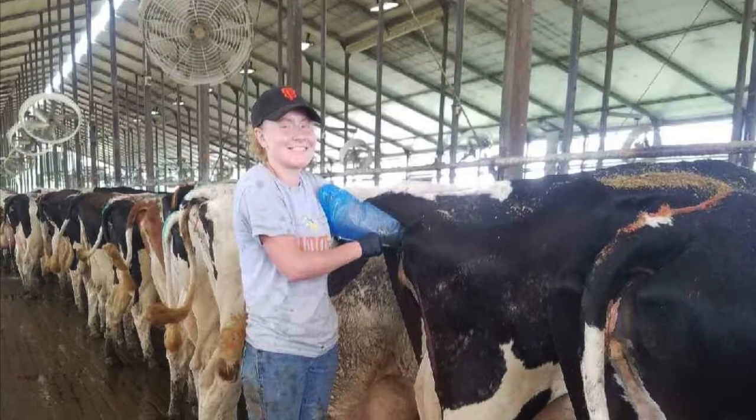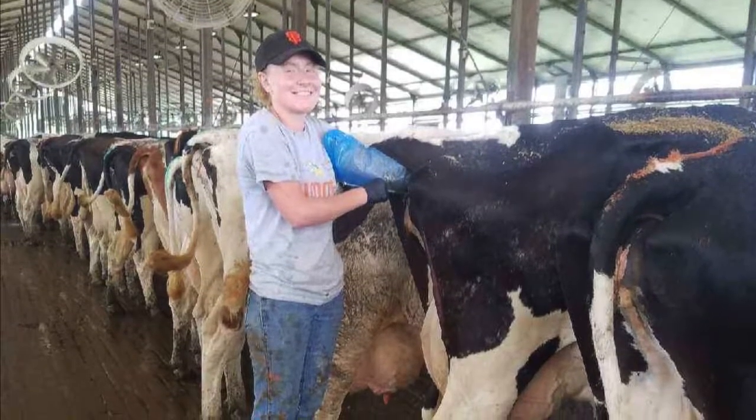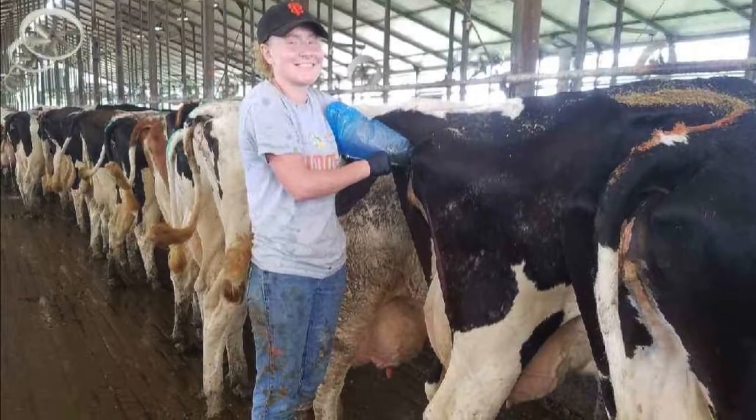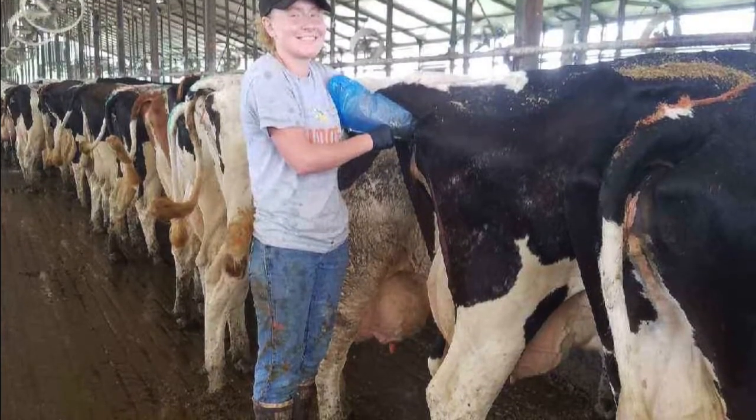You push the breeding rod through to the anterior vagina until it reaches the cervix, where you will feel it with your other hand. Now you can maneuver the cervix around the breeding rod and breed your cow.